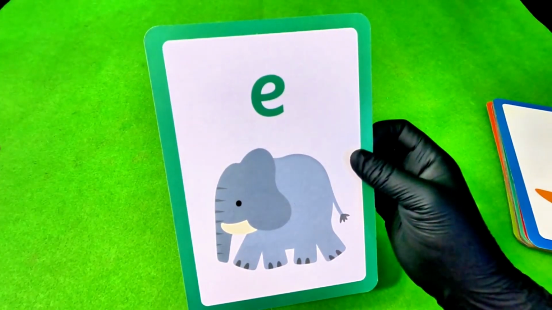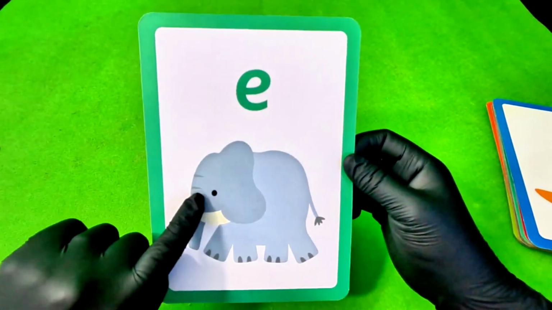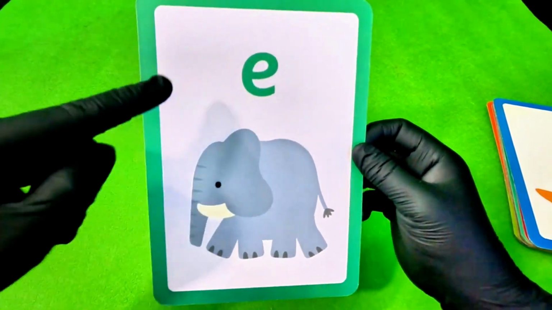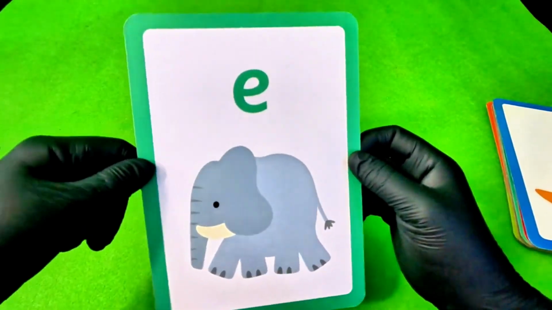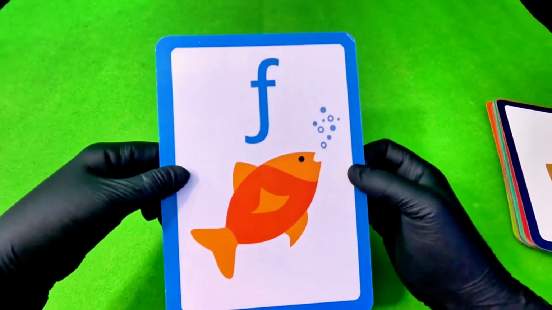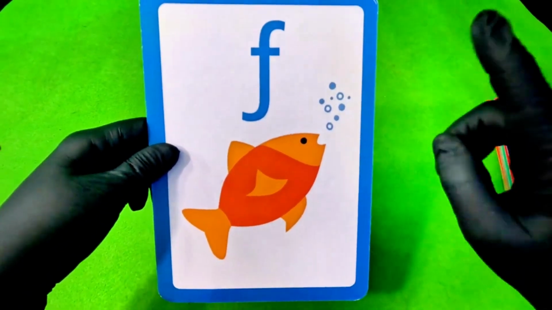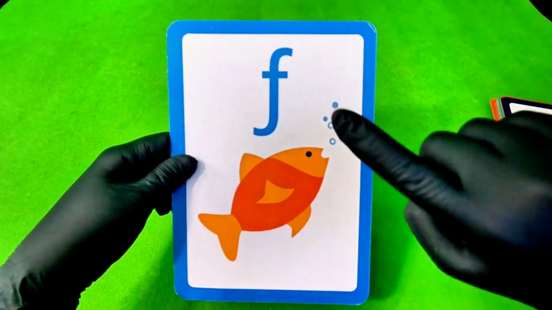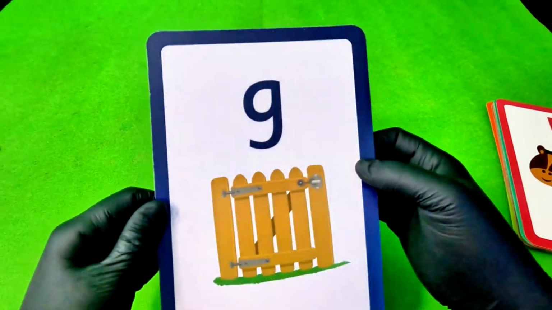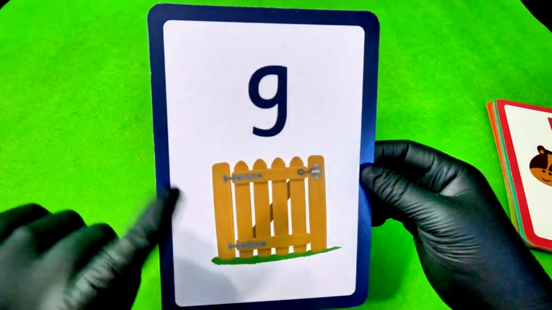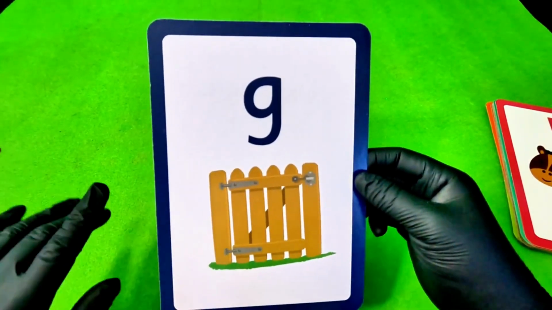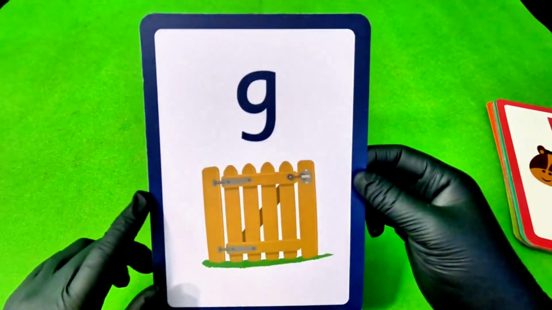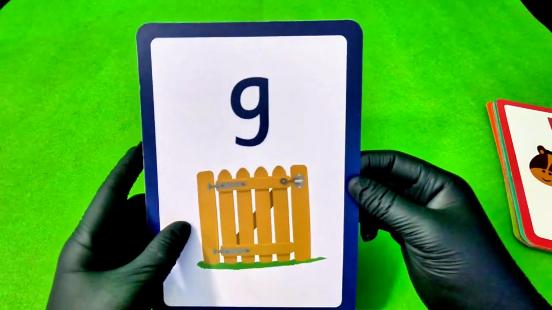E. E for elephant. F. F for fish. G. G for gate.